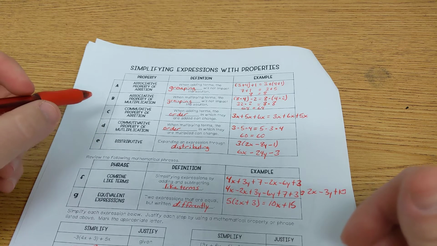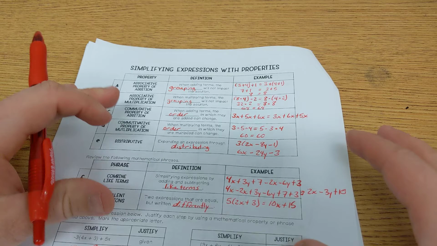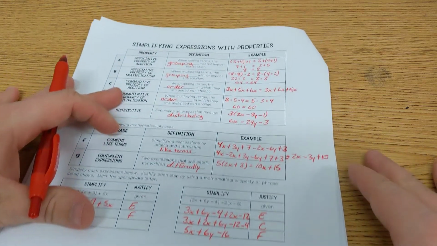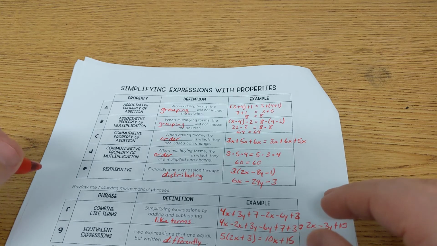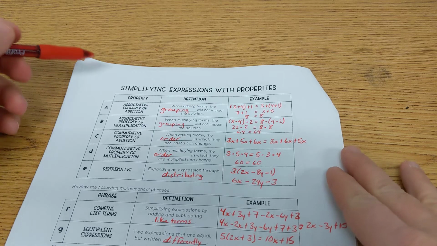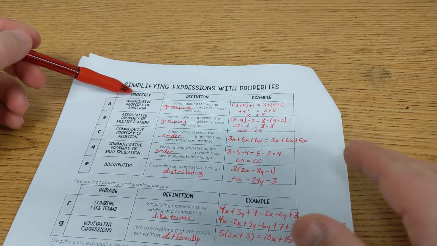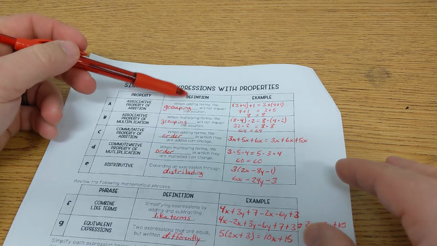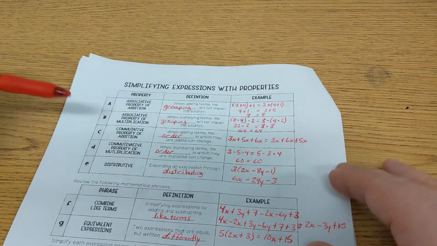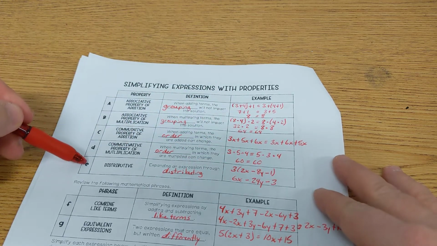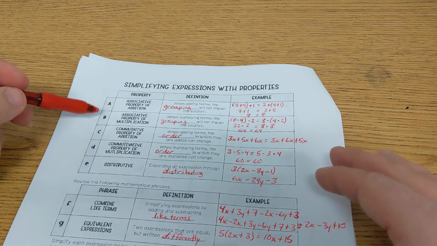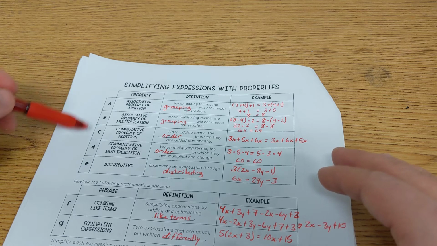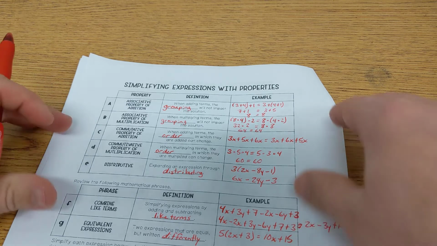Okay. So I've already filled it out just to save time, because as you can see there was a lot of writing involved. So I've already gone ahead and filled it out, but we're going to go over each one of these. So we're going to start up here, and as you can see it has the properties in one column, a definition, and then an example. And out through here you see A through G, and you'll see why this is labeled out here the way it is right now.